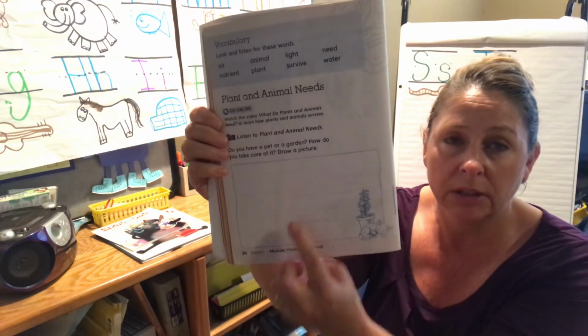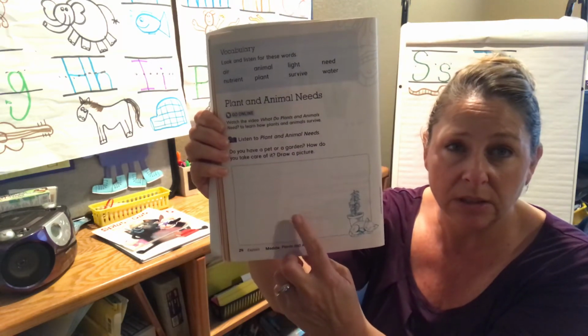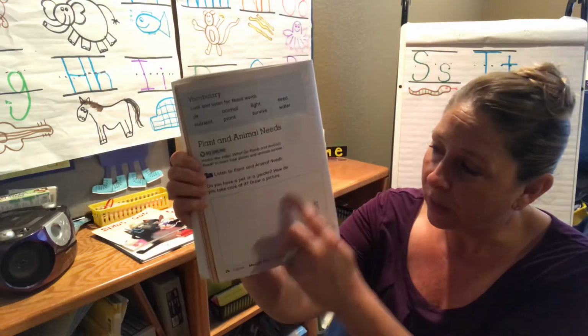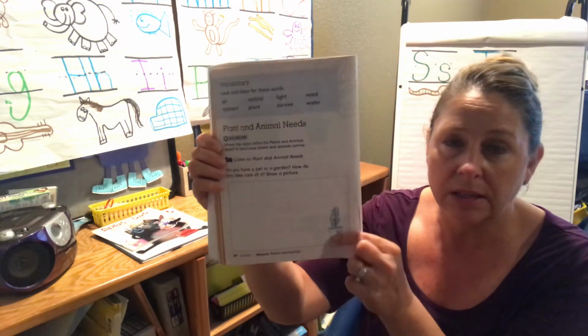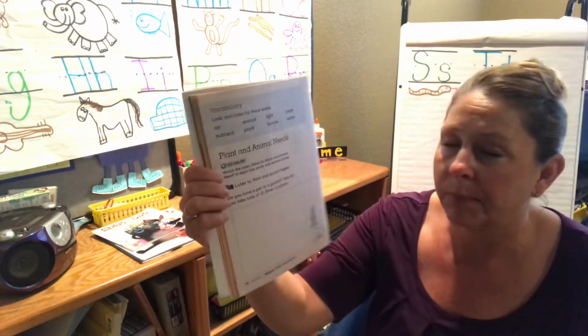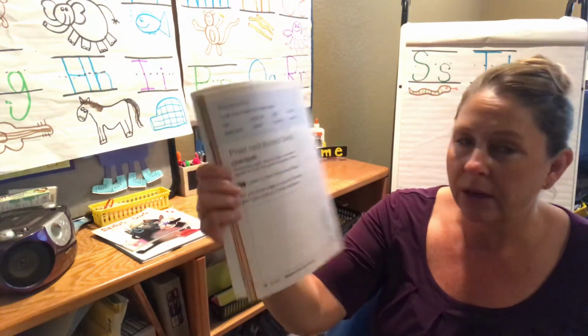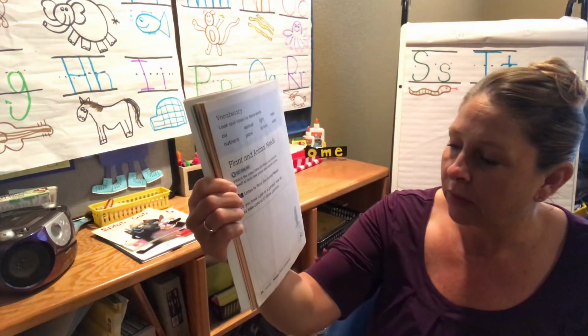So I want you guys to draw a picture down here of what it is that you take care of. It could be a pet, or it could be your garden, or something living that you take care of. And then I want you to draw some things that you have to give it, or things that it needs to survive over here. Okay? So that will be our science for the day on page number 24.